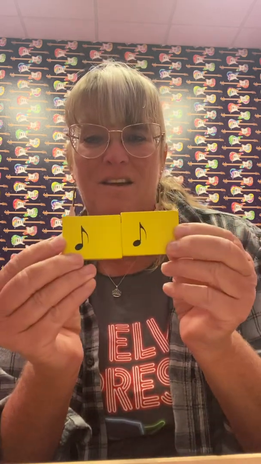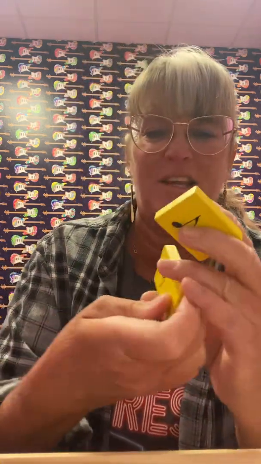Yellow, yellow, 1 and. These are 8th notes. They have the little flag coming off of the stem. So these are 8th notes. One of them is half a count. 2 together, that equals 1 count, 1 and. And here is the 8th note rest.